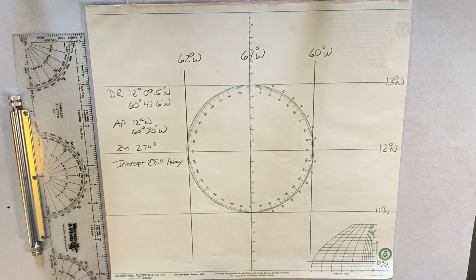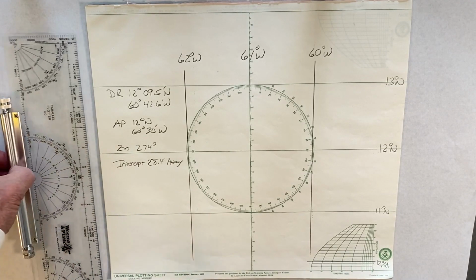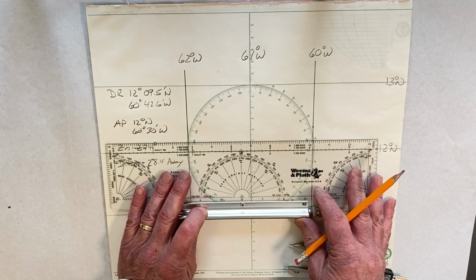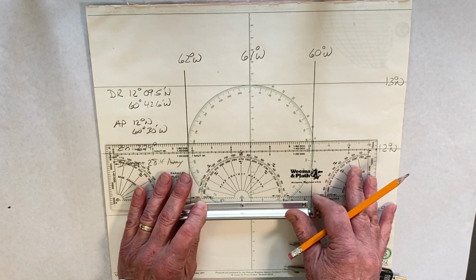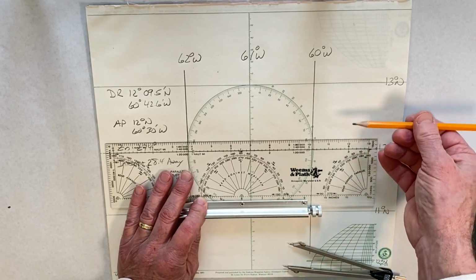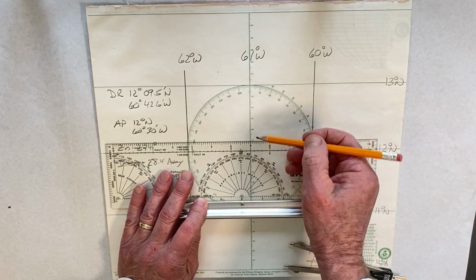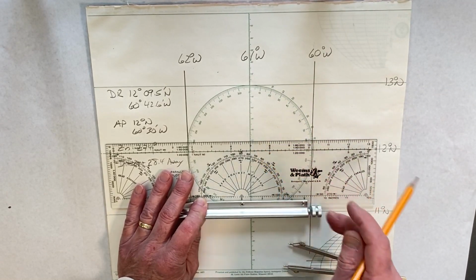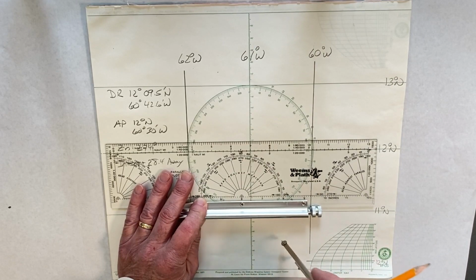So the first thing is to plot our dead reckoning position. This is something you would have already taken off of your chart so that you could do the site reduction. And we know that it's 12 degrees, 9.5 minutes north. So we'll set our edge of our ruler here at 9.5. And then we'll find the minutes of longitude down here, which is 42.6.